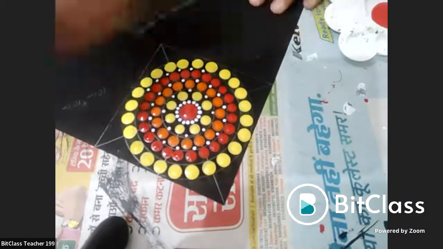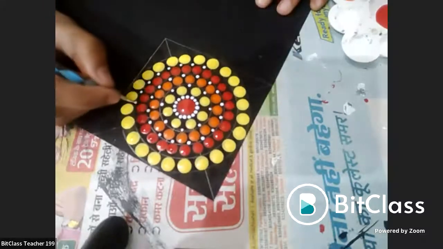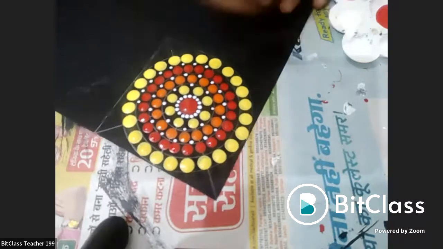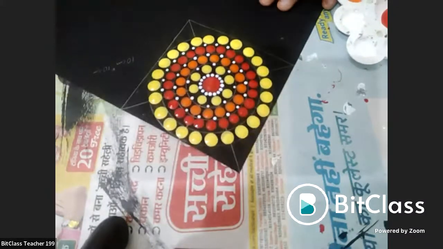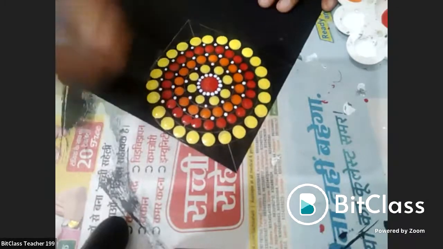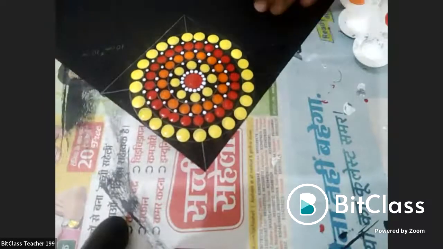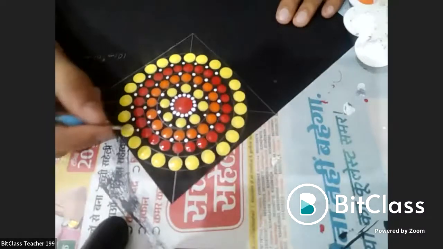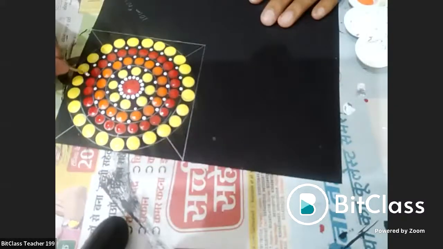So you can always make that also if you want. Just placing the dots here on the lines, on the circles which we have made.